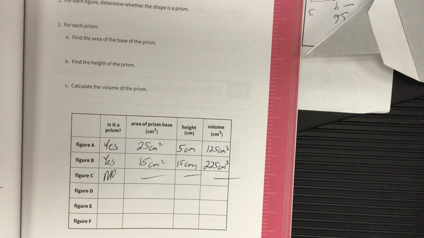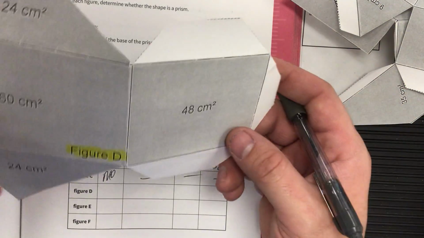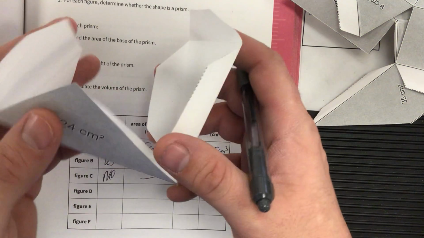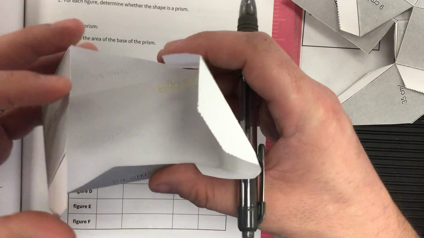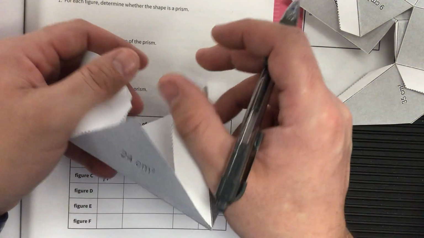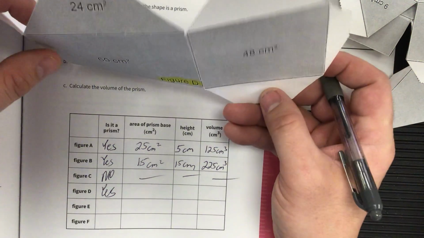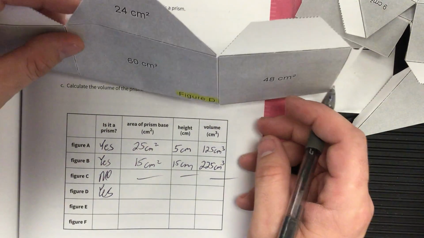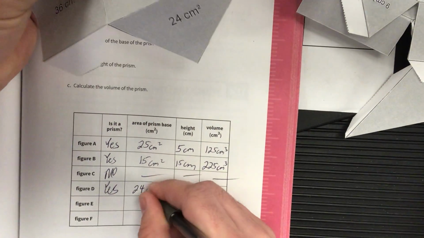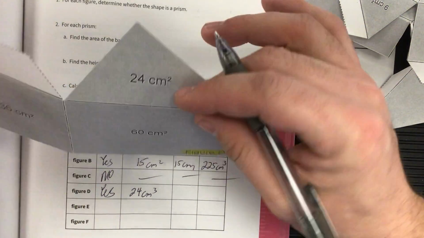Brenna, letter D now. We got halfway done, half of it done, that's all we did. All right, well, is it a prism? Yes, it'd be a triangular prism. Area of the base then? 24. Height? We don't know. We only got the base.